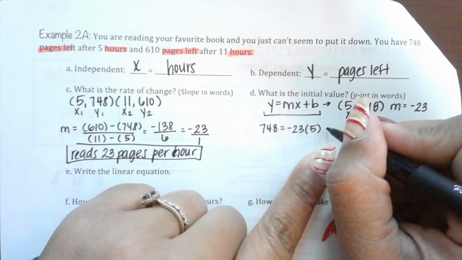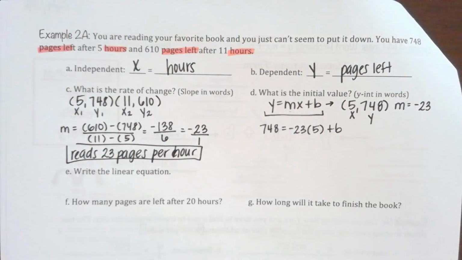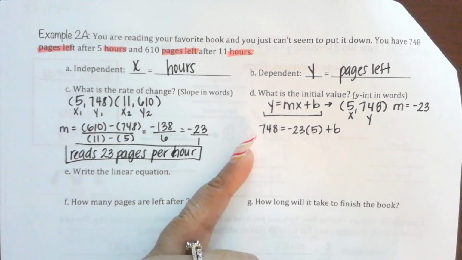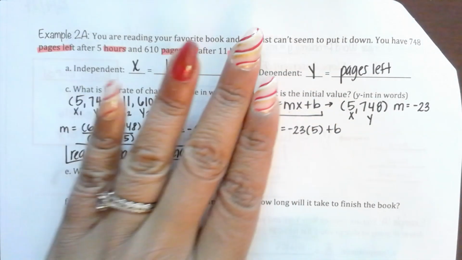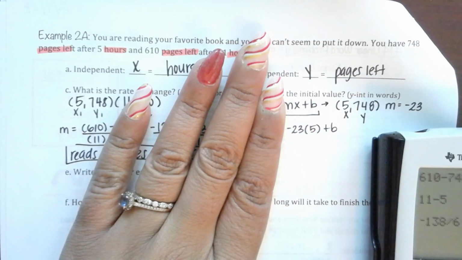So, what comes behind that? Because ain't I looking for B? So, from there, I am simplifying the right side, and then I'm solving for B. Does that make sense? So, what's being typed in? Type it in.